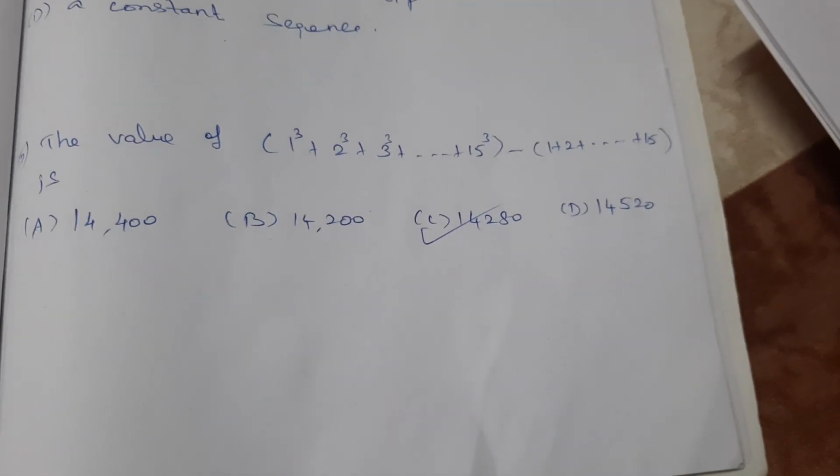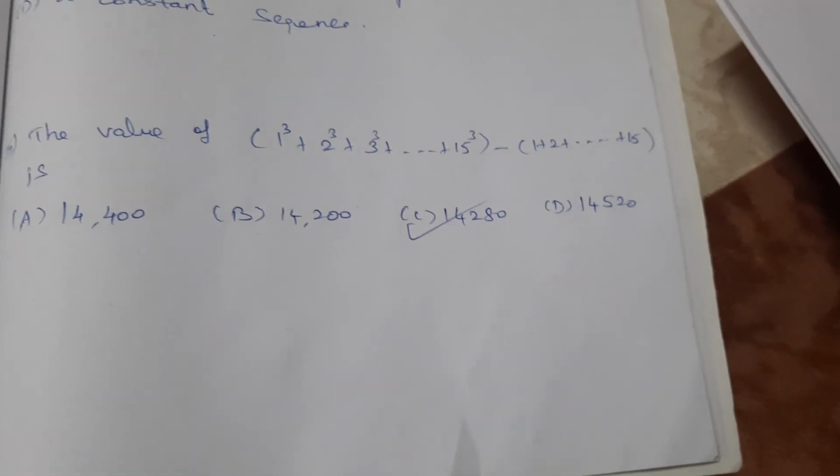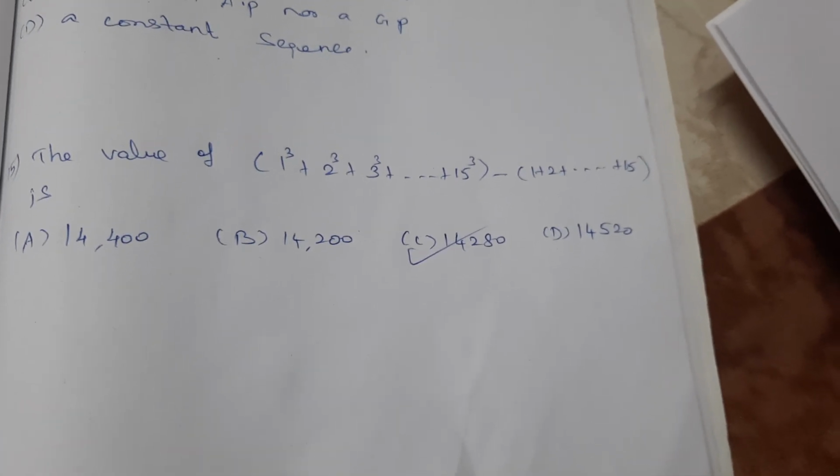This is the last sum. Okay, so these are very easy one-mark questions, but solve them carefully and get the answer. Okay, thank you.